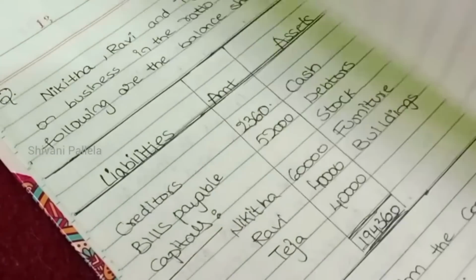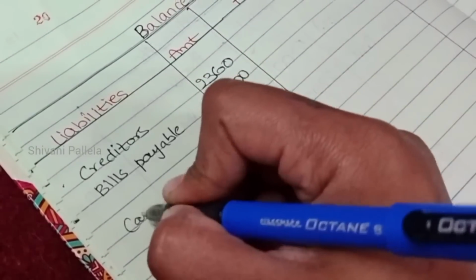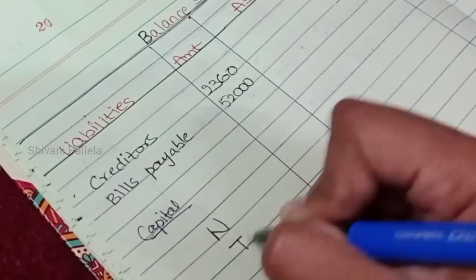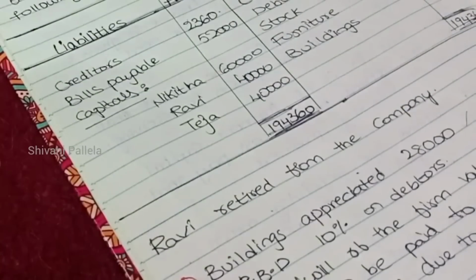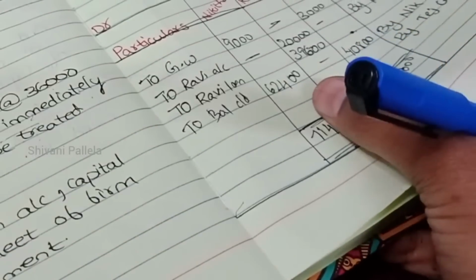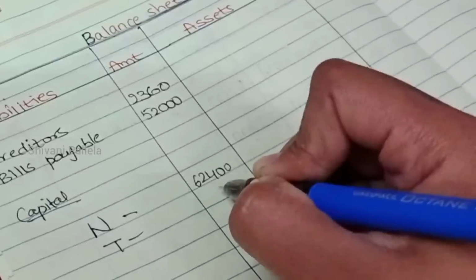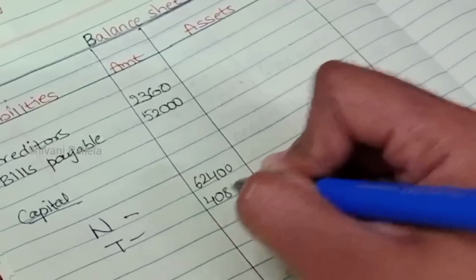Okay, students. Next, capitals. The existing partners are only Nikita and Teja. Their amounts are 62,400 and 40,800.